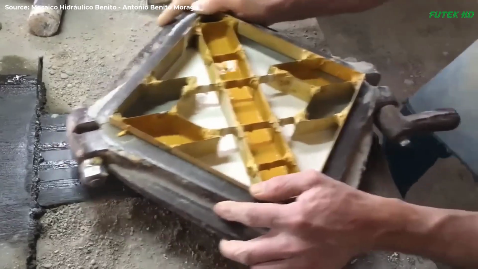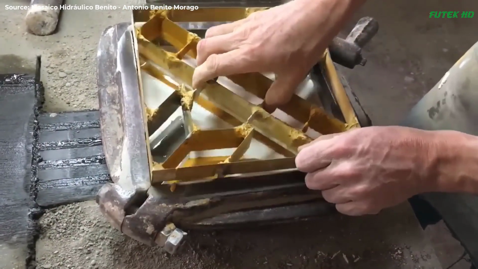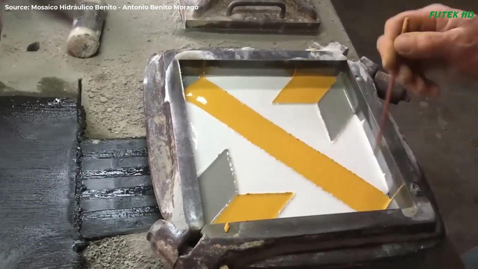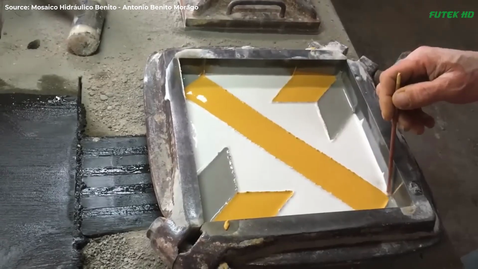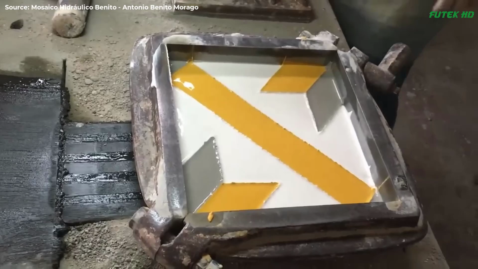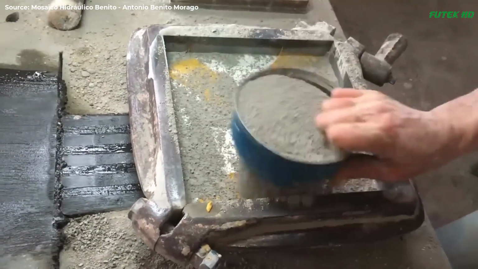The next step involves the artisanal creation of each tile. This is a meticulous process where the mixture is poured into molds, often made of metal, which shape the tile and its intricate patterns. These molds can be customized to create a wide variety of designs, from simple geometric patterns to more complex, artistic motifs.